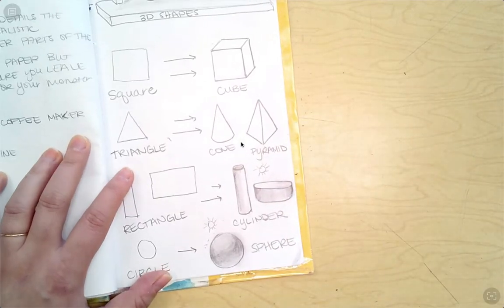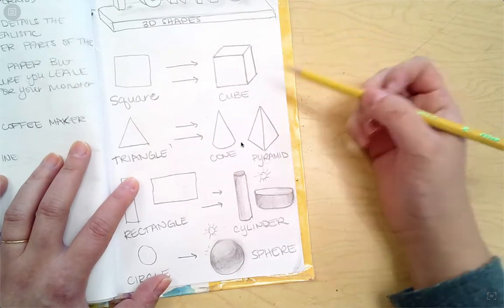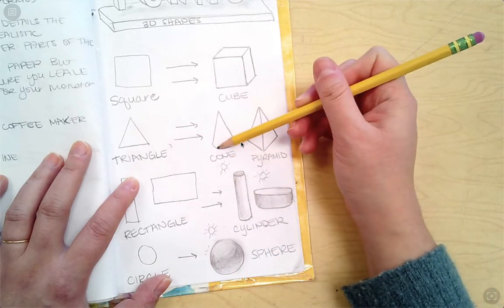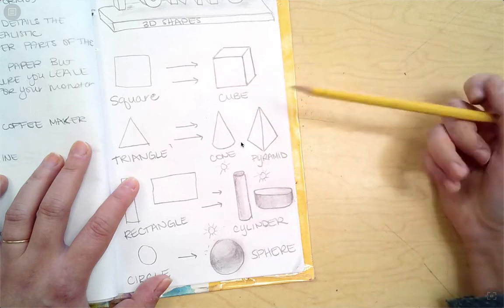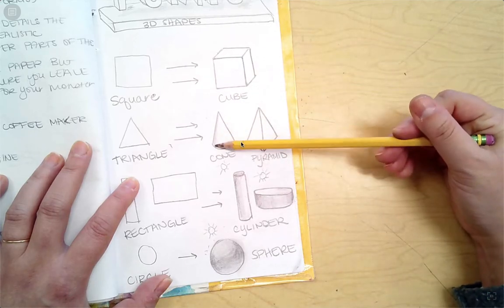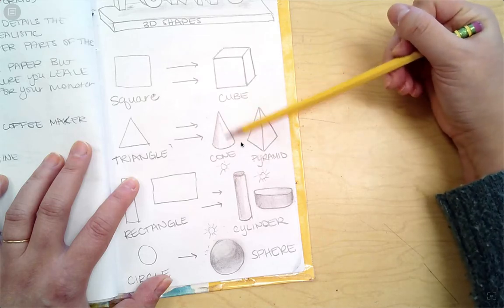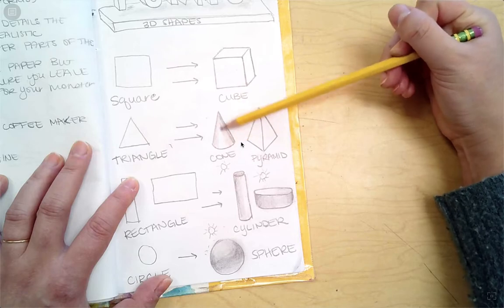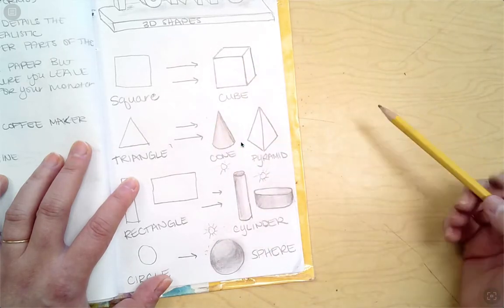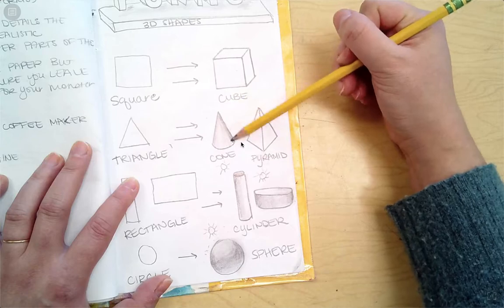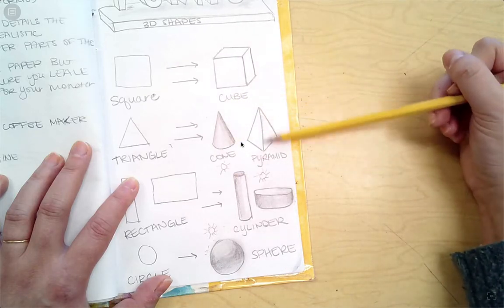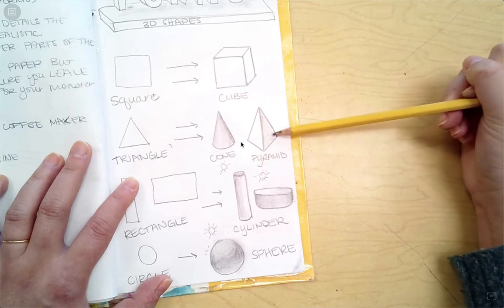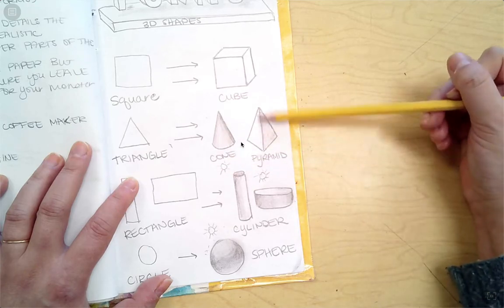I could also add a little bit of shading on the top, just around that edge, to give it a little more dimension. So the cone, if our light is coming from here, this is where my lightest part's going to be. So it's going to go dark to light to dark again. That gives that dimension. And then the pyramid, I'm just going to shade one side as if the light's shining over here.